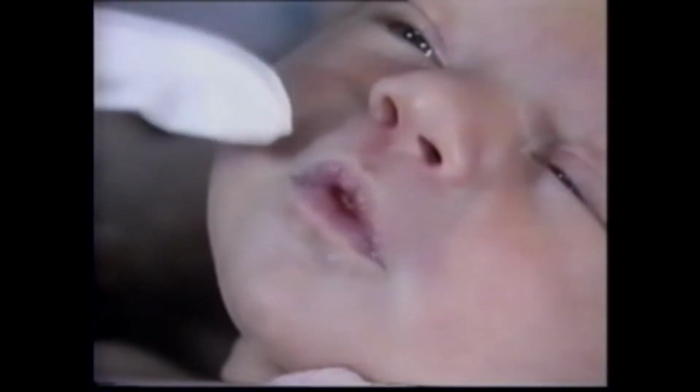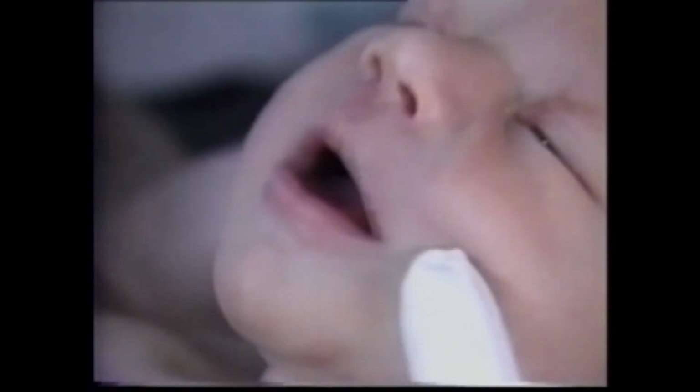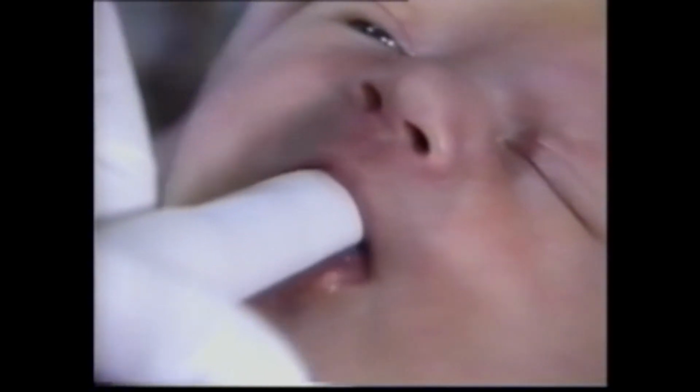If there is any question about the patency of the esophagus, an orogastric tube should be passed to the stomach. At this time, the rooting and the suck reflex may be assessed. The rooting reflex is assessed by stroking the cheek outward from the corner of the mouth. The suck reflex may be assessed with a pacifier or gloved finger.